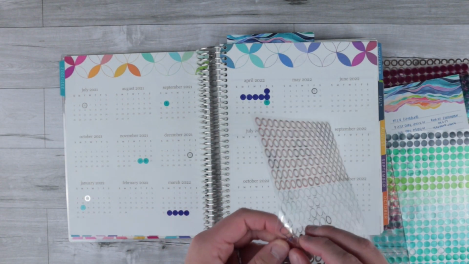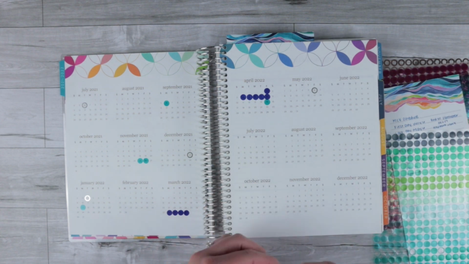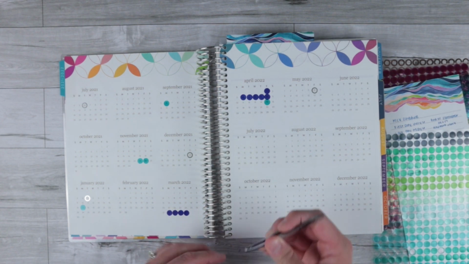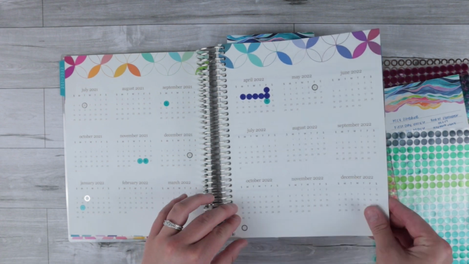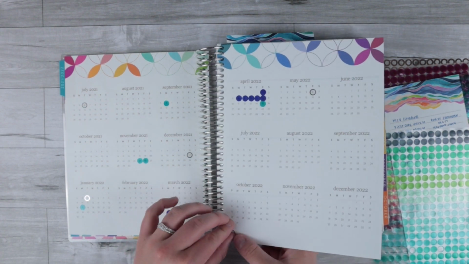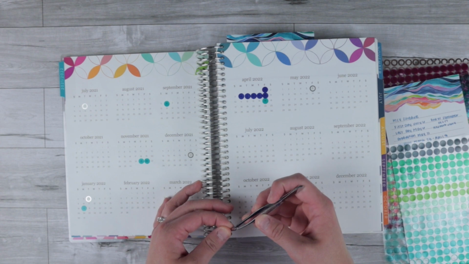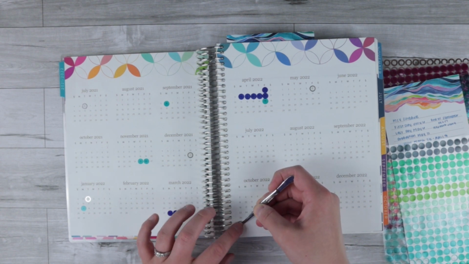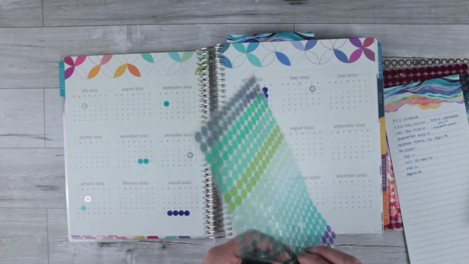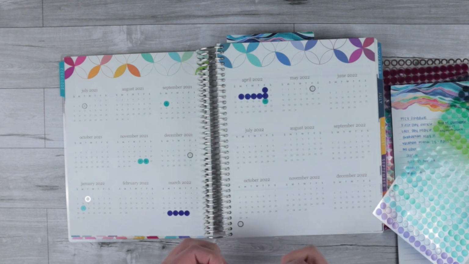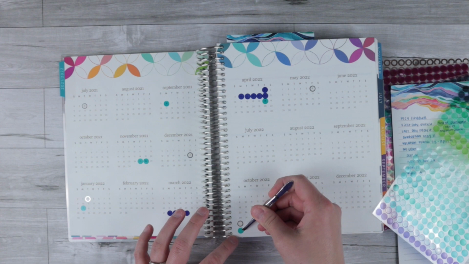I'm going to go ahead and put in my new little key down at the bottom. I think I'm just going to do it over here, so I feel like I'll have more space to kind of write in. So let me see. I'm going to put the start and end of classes here, and then I'm going to put the holidays in, and then I will write vacation in a second.